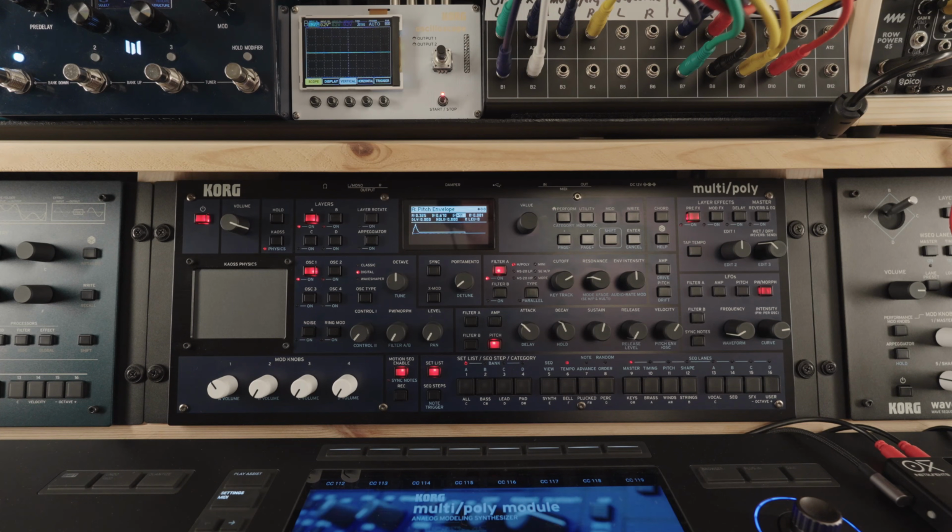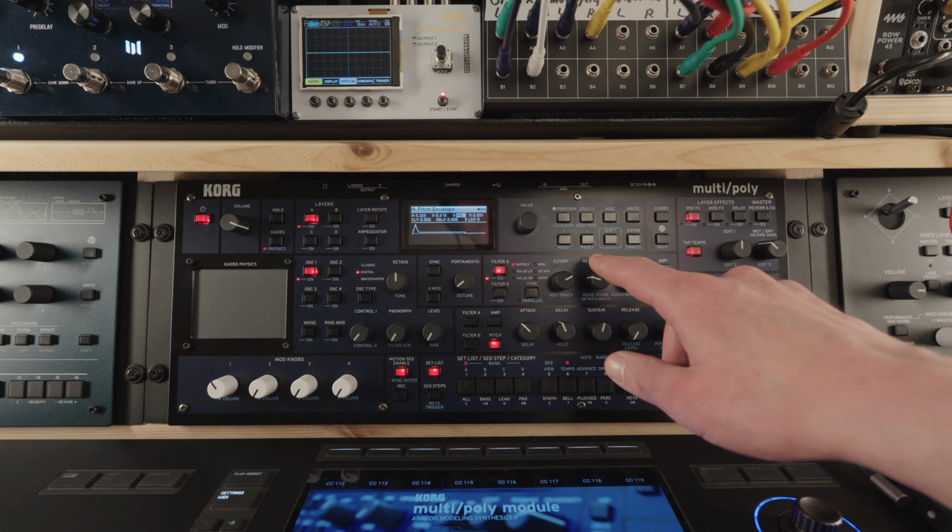Not the most musical sound, but we have several modulators going on. This just to show you the power of the mod matrix in the multi-poly.